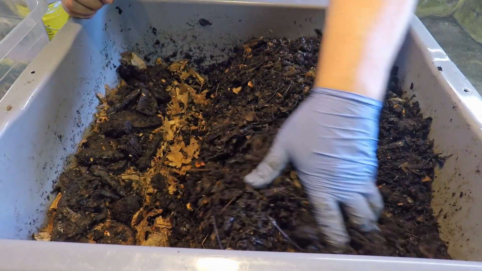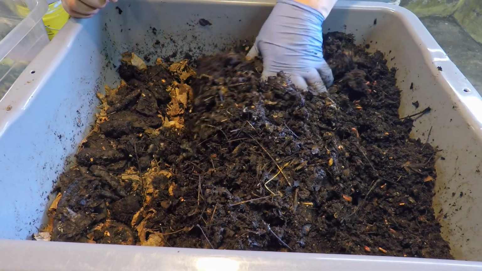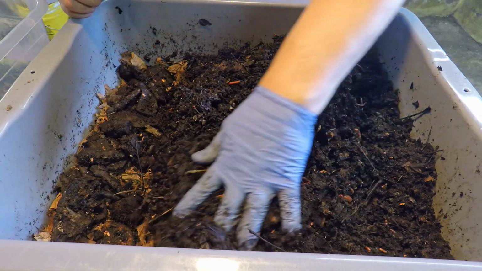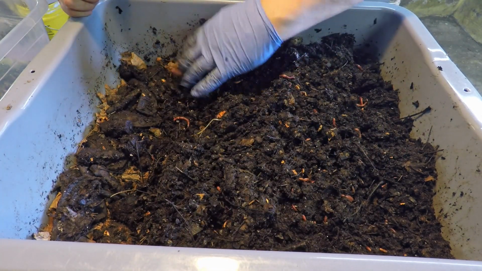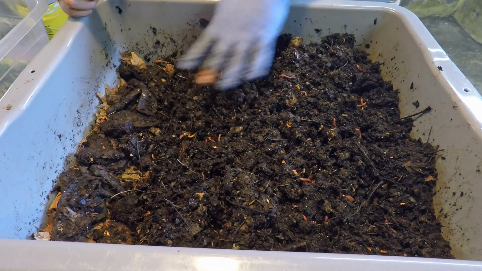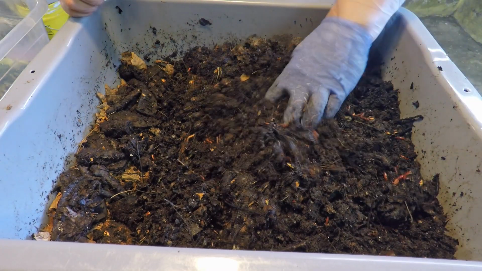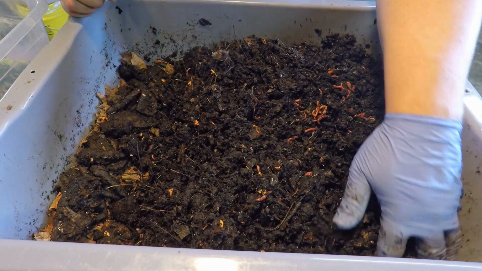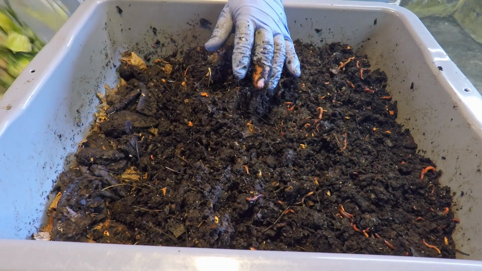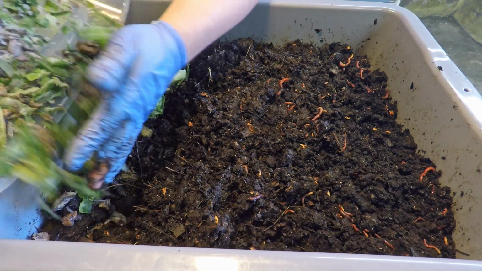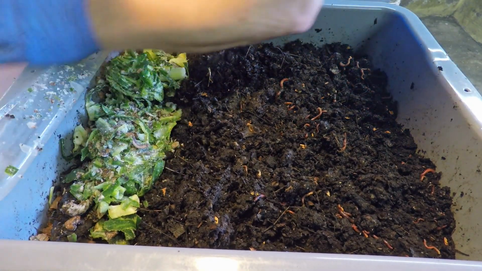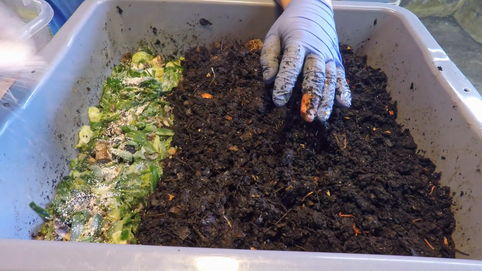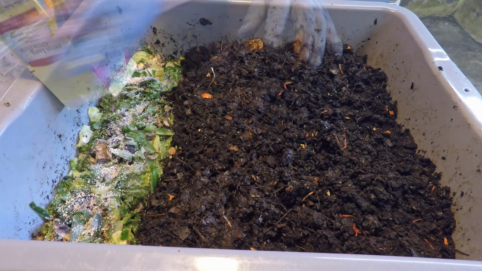So just going to start bringing some of this material back, try to better define the feeding zone along this edge here. I really like the way this material looks too. The moisture level's right where we want it to be. Let's go ahead and plop in the remainder of the food. Toss in some grit, coffee grinds.